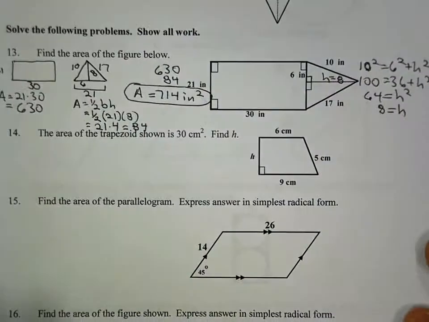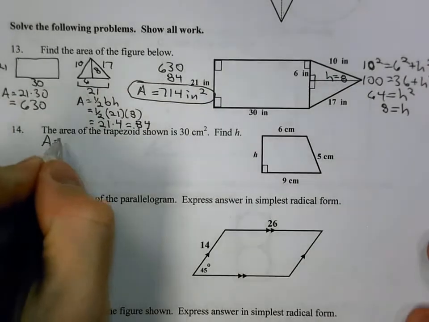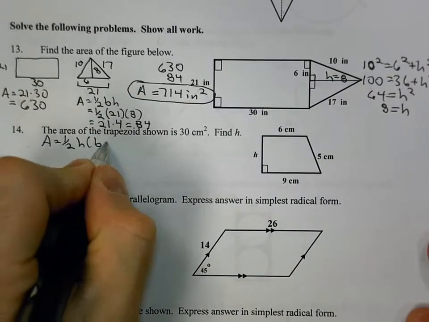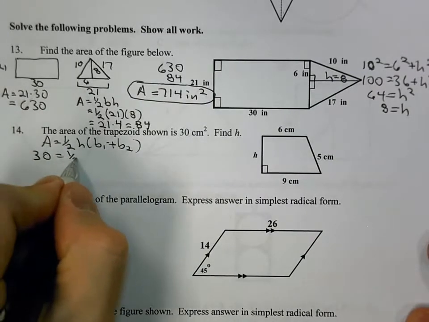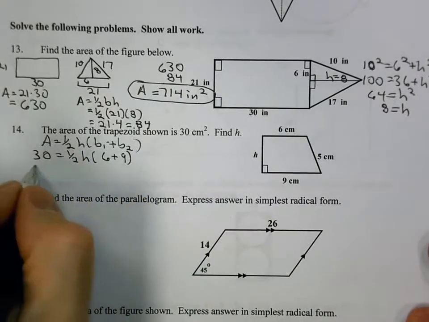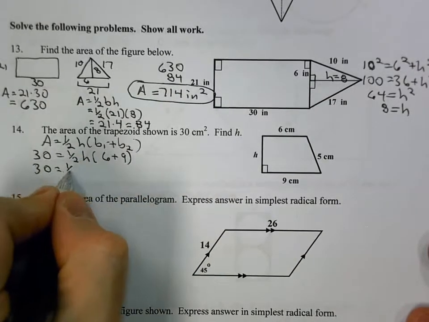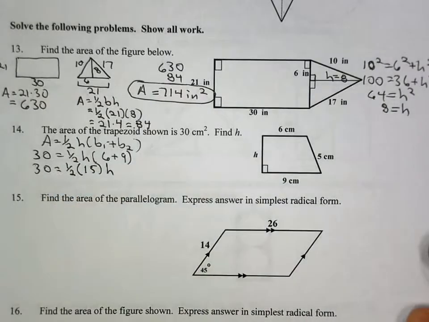Okay, number 14, I need to find the area of the trapezoid. Well, I have the area of the trapezoid. I need to find the height. My formula for a trapezoid is 1/2 height times base 1 plus base 2. I plug in what I know. 30 equals 1/2 h times 6 plus 9. That becomes 30 equals 1/2. Let's move that 6 plus 9, which is 15, equals h.